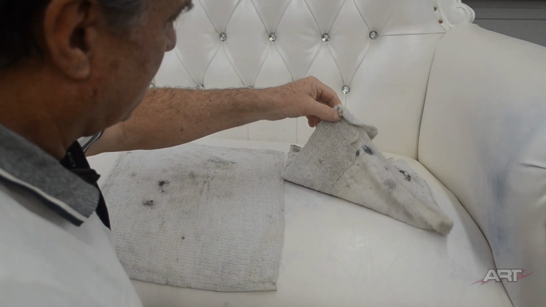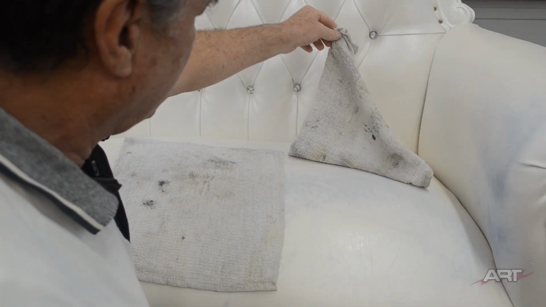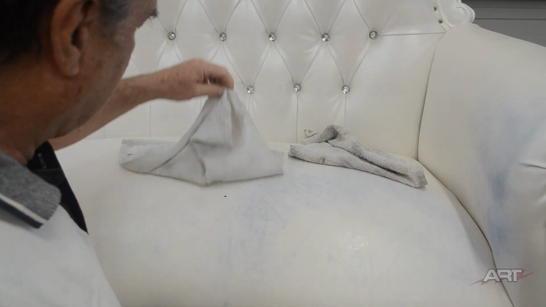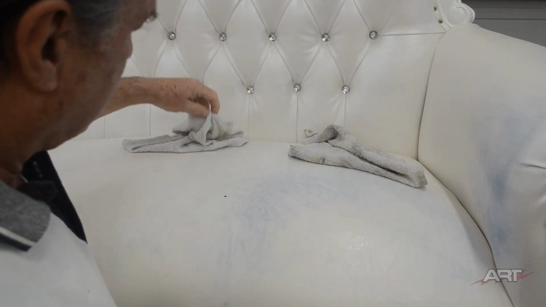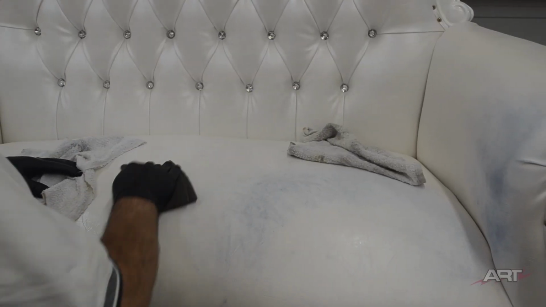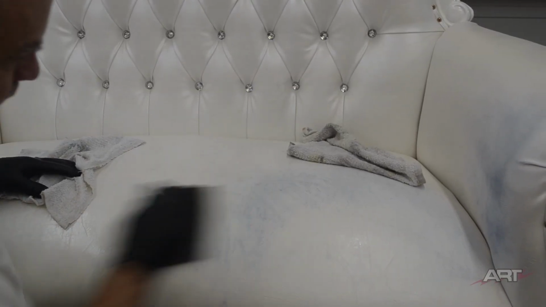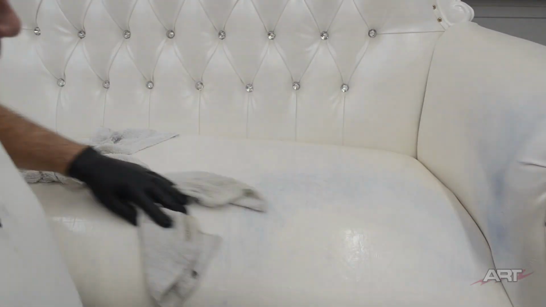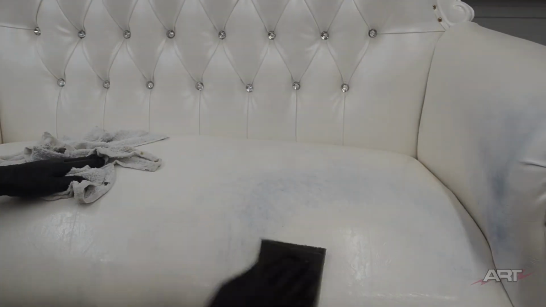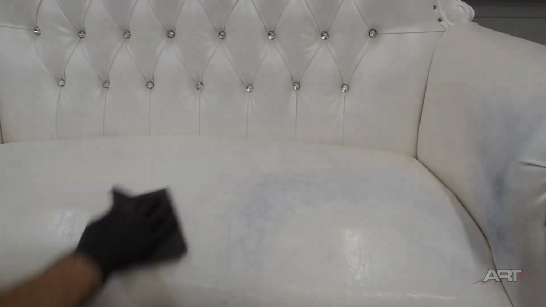Well, as expected, we didn't make much of any difference. If there was, it's too minimal to detect. And for good measure, we'll give it a scrubbing too. So this is everything that I expected. The blue had penetrated the surface, and the water-based products just cannot get through to it. And that must be why this blue is such a good dye.